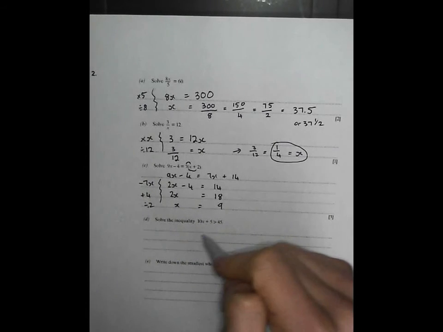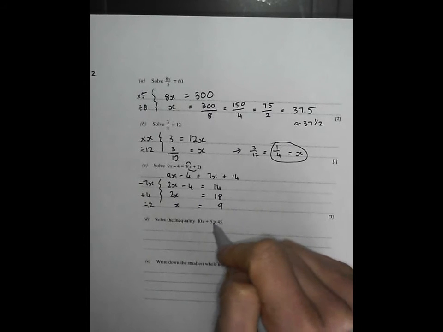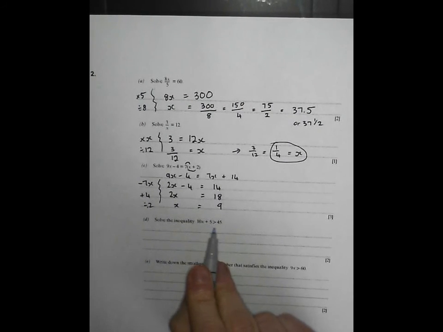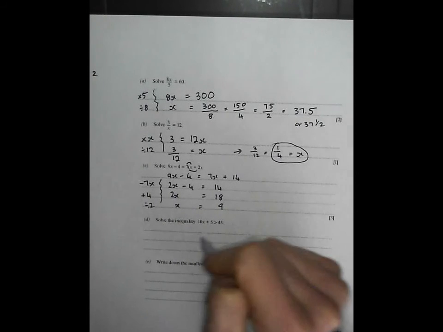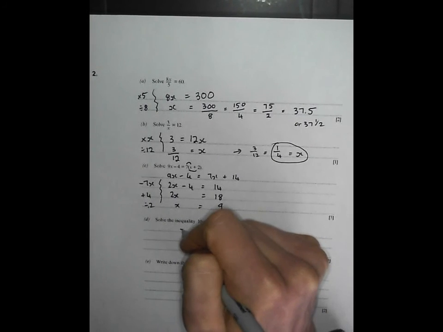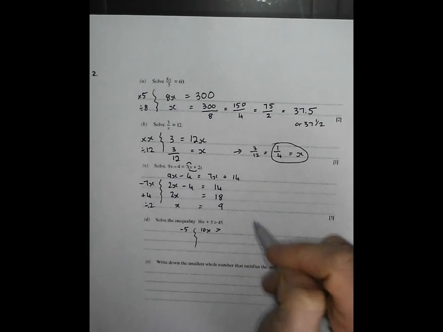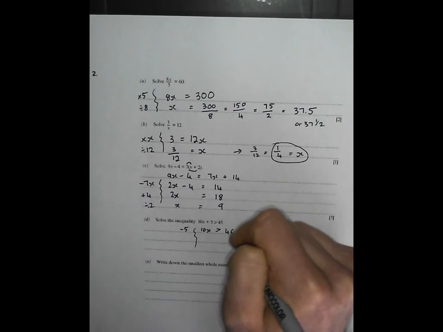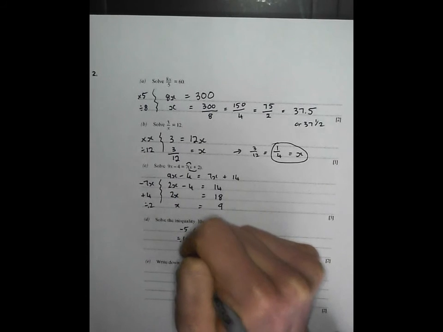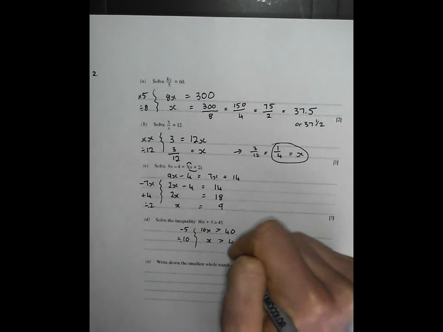Okay, now I get to solve the inequality. And the good news here is, if you can solve equations, you can solve inequalities, because just treat them exactly the same, but just remember to write your inequality sign instead of your equal sign. So if I've got 10x plus 5 is greater than 45, I'm just going to treat it as an equation. So I'm going to take 5 from both sides. So I'm going to get 10x, but I'm just going to remember to put my inequality sign in, is greater than 40. And then I'm going to divide both sides by 10, and I'm going to get x is greater than 4. Easy money, 2 marks there.